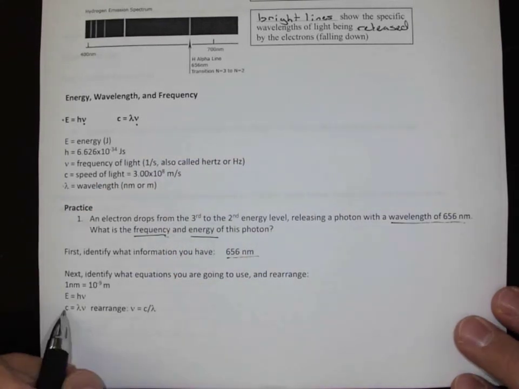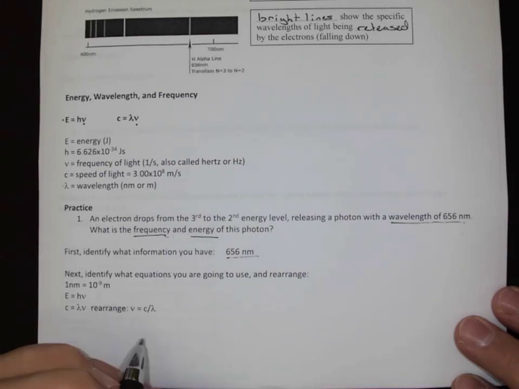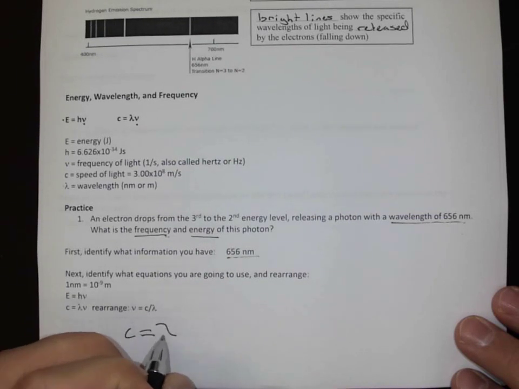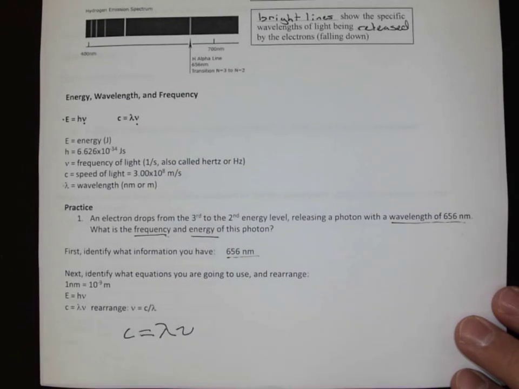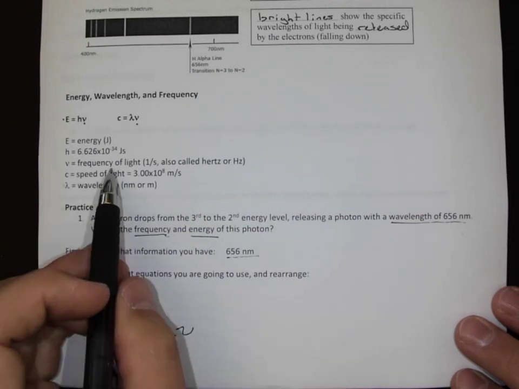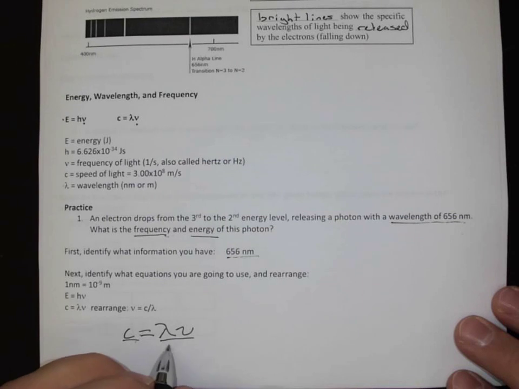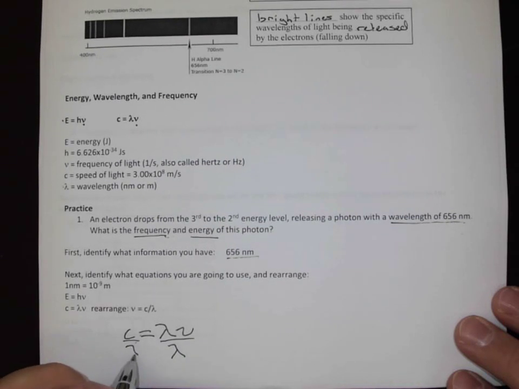So that's what I do here. I have c equals lambda nu, and I'm going to rearrange it. I need to rearrange it and solve for nu. Nu is my frequency. I need to solve for frequency, so I need to solve this equation for frequency. So I divide both sides by lambda.